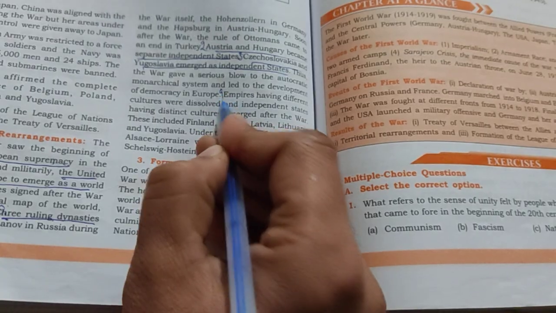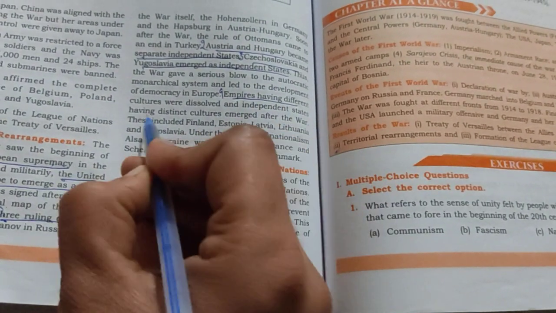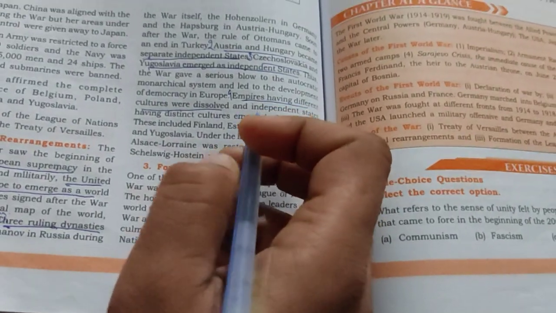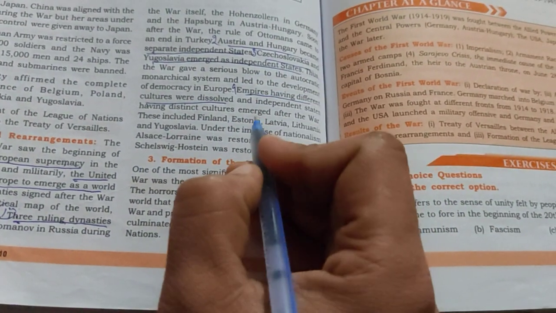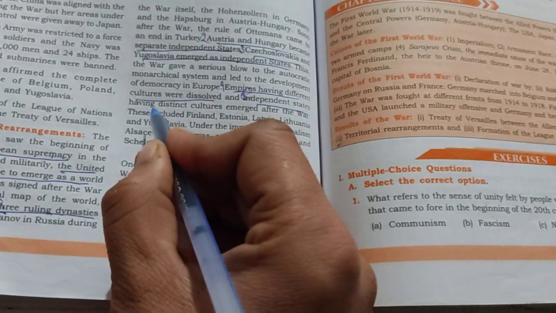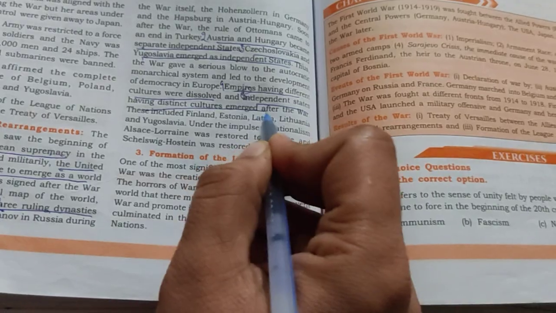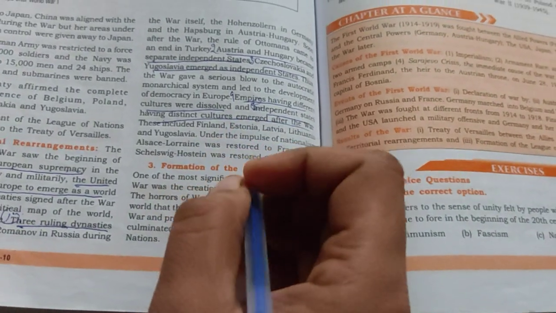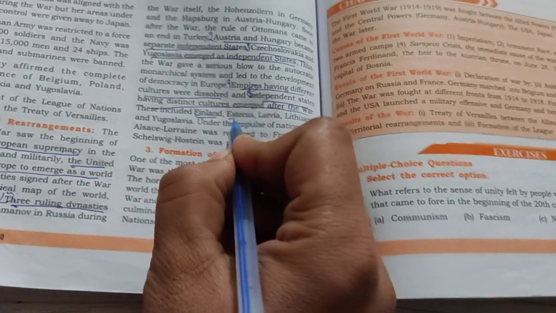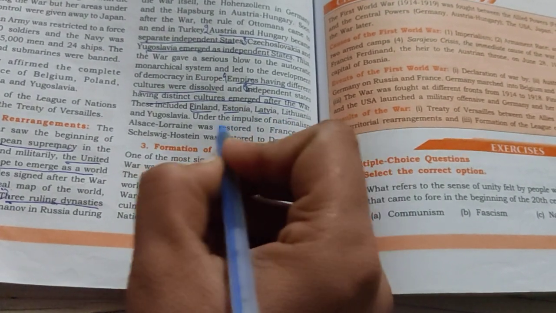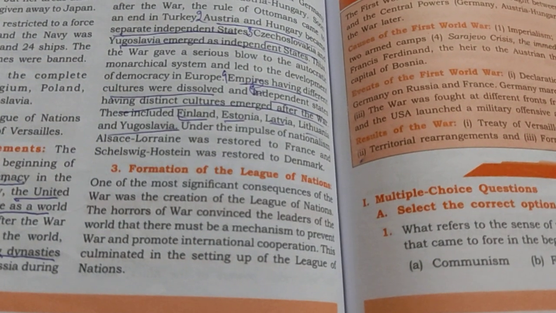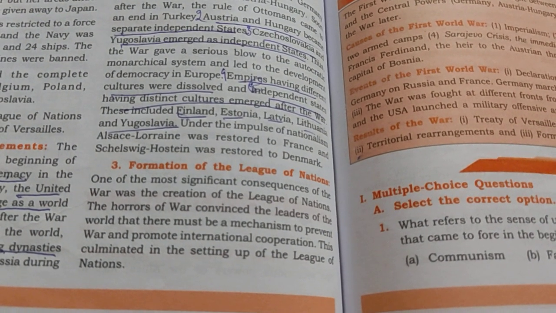Next is fourth point. Empires having different cultures were dissolved. Fifth point is independent states having distinct cultures emerged after the war. So mono-national states emerged after the First World War. These included Finland, Estonia, Latvia, Lithuania, and Yugoslavia. So, which mono-national states were formed?